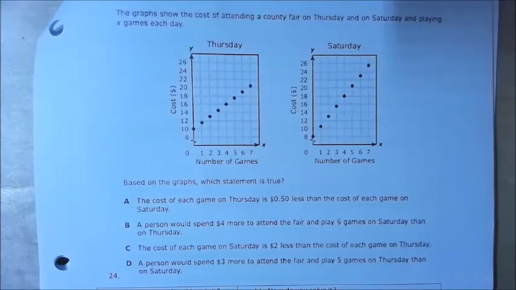Now, it's going to give us 4 different scenarios. We need to make sure that we read all 4 and eliminate them before choosing the correct answer. So let's look at the first one. Let's look at A. It says the cost of each game on Thursday is 50 cents less than the cost of each game on Saturday. So let's see if that's a true statement.